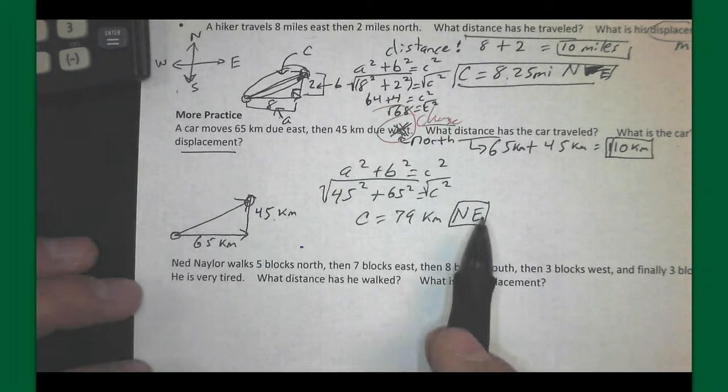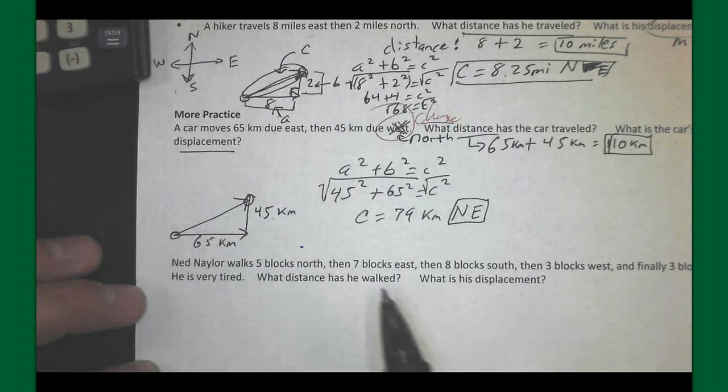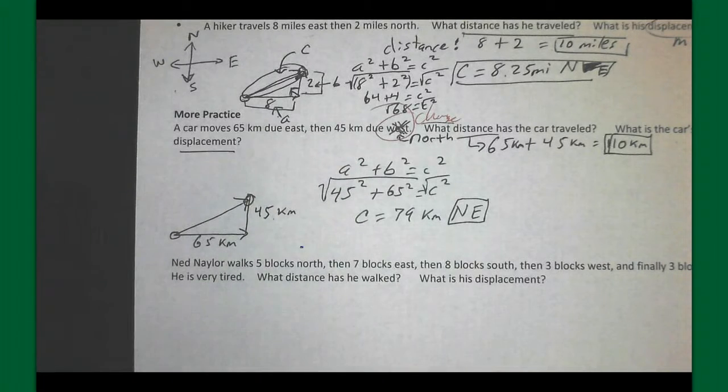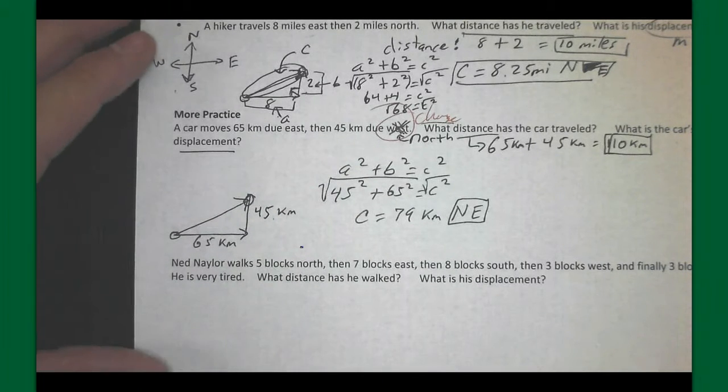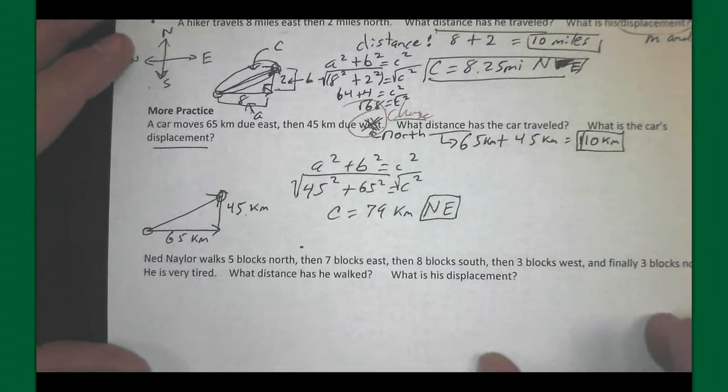It's not always going to be northeast, by the way. These two happen to be. It'll just depend on what directions you are given. All right. So there's distance and displacement.